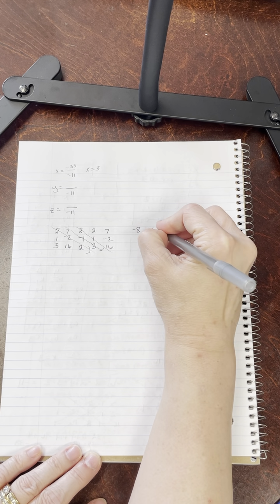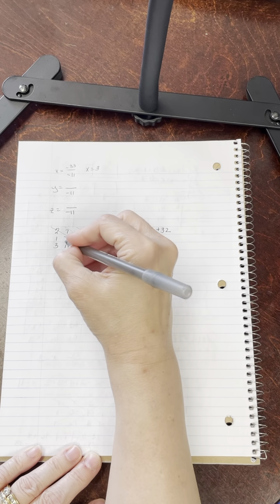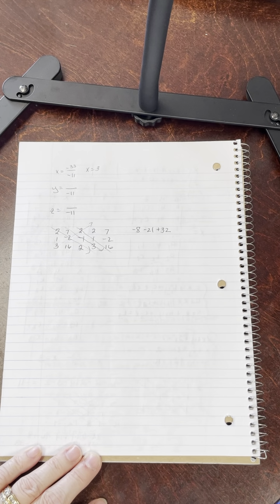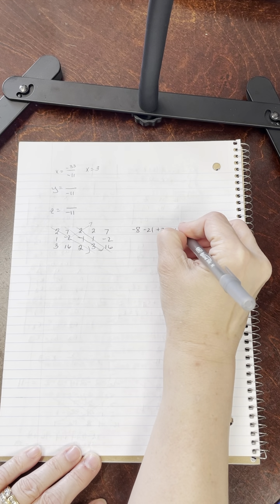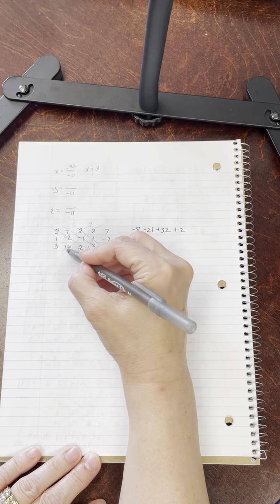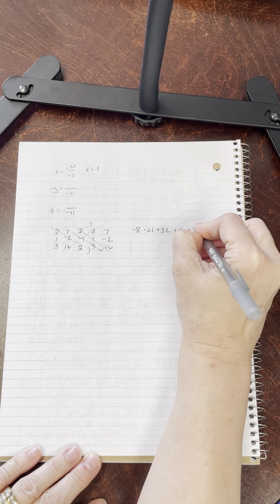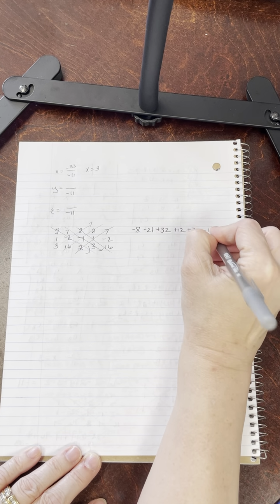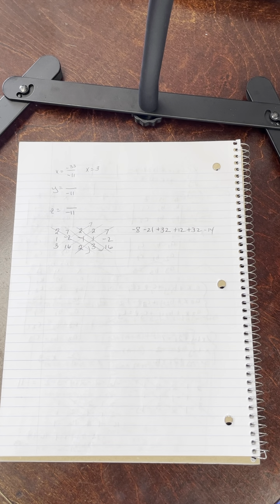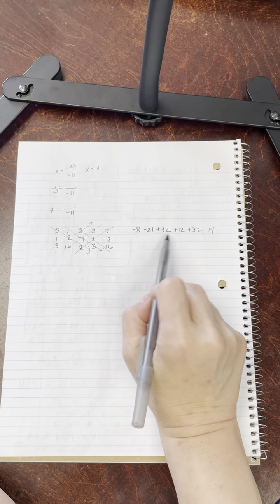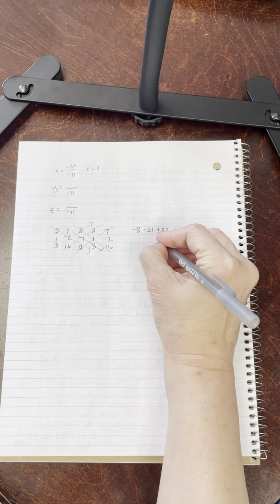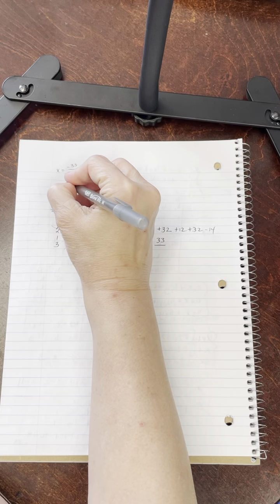So 2 times 16 is 32. Don't change the sign. Then 3, -2, and 2, so -12, change the sign. 16, -1, and 2, -16, -32, change the sign. 2, 1, and 7, 14, change it to -14. Before I continued, I was just trying to check those numbers: -8, -21, 32, 12, 32, and the -14. Correct. Okay, so then this combined is going to give us 33 over that same -11.